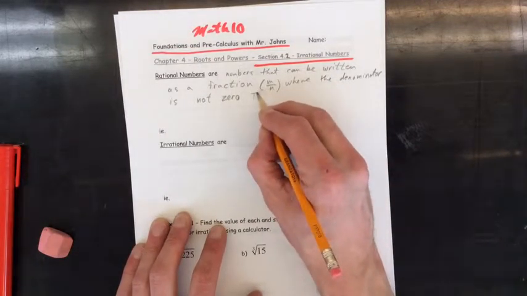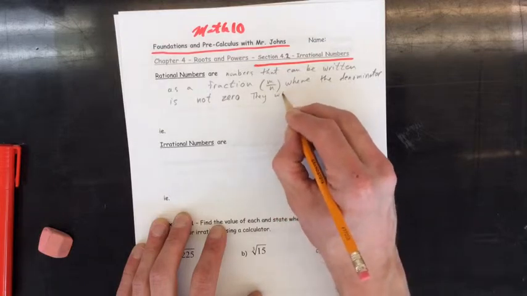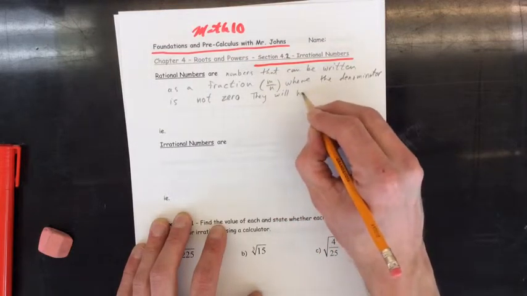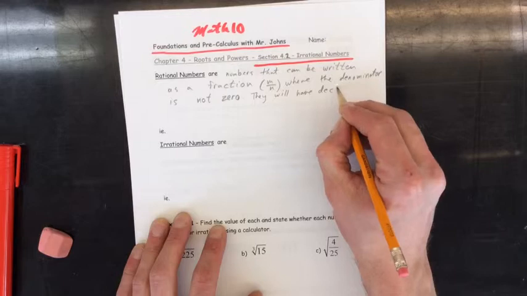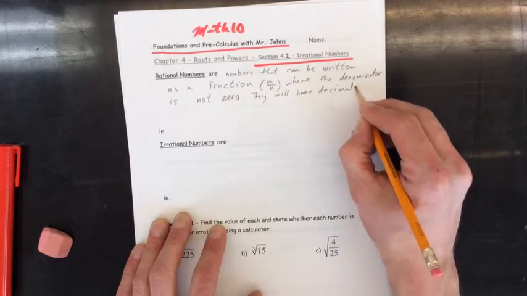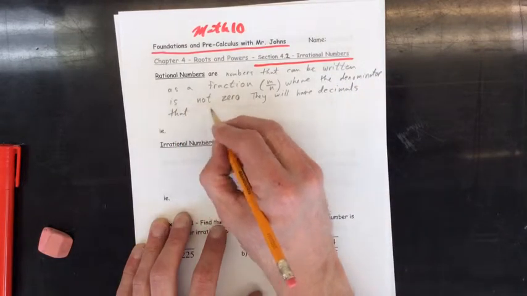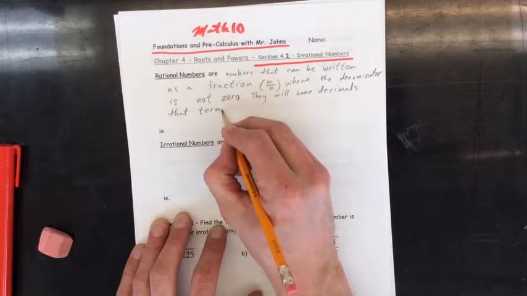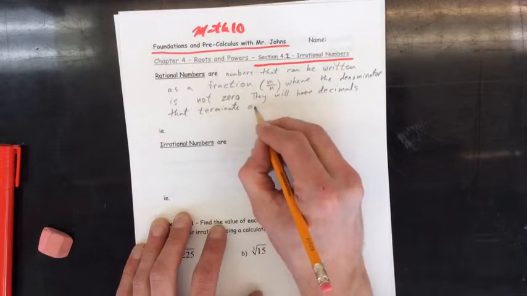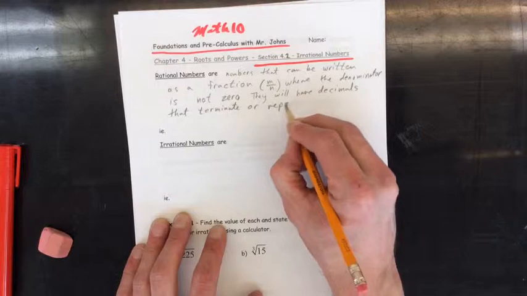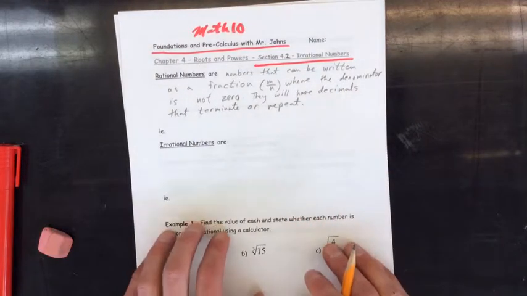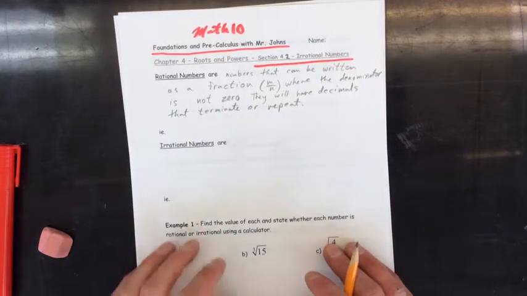If written as a decimal, they will have decimals that terminate or repeat. This means the decimals will either stop or they'll continue in the same pattern.